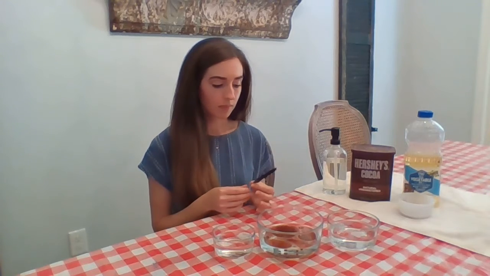So now the blobs are much, much bigger. They've spread just like they would in real life. They would affect more areas and more wildlife than just that one spot where they spilled. So now we're going to take our feather and we're going to dip it into the water that has been contaminated with the crude oil and see what happens.